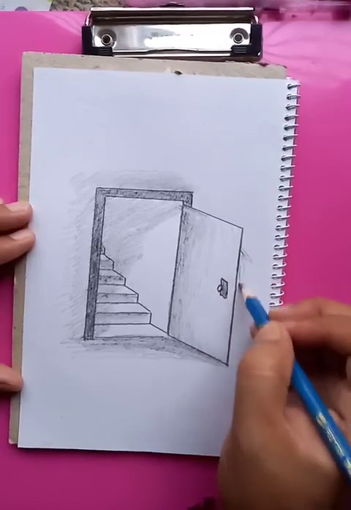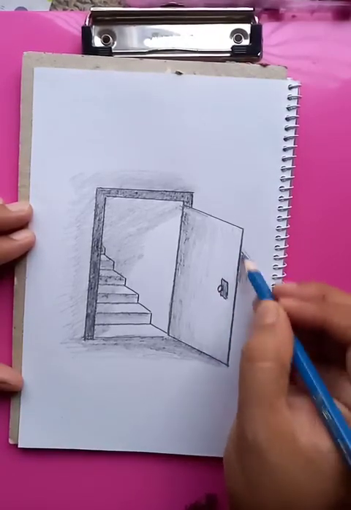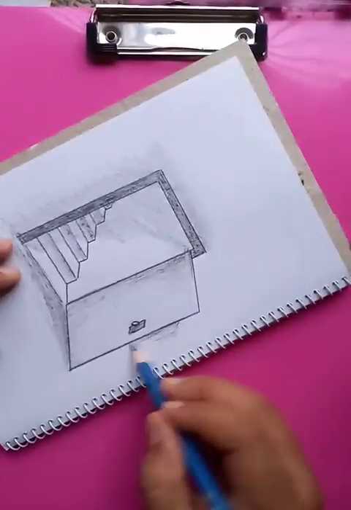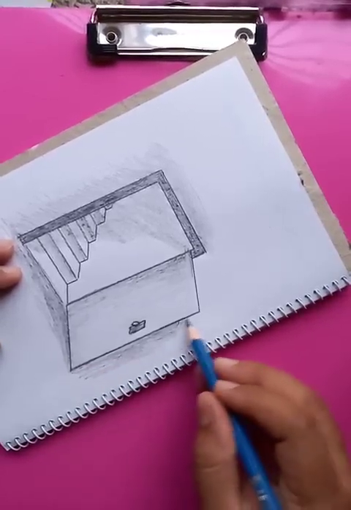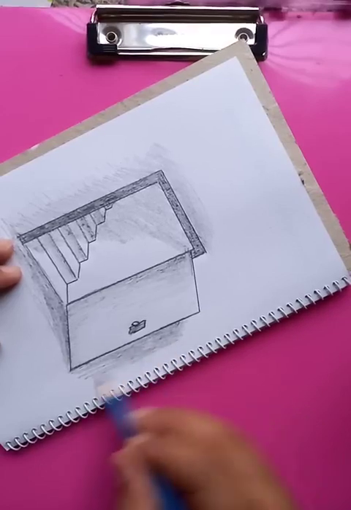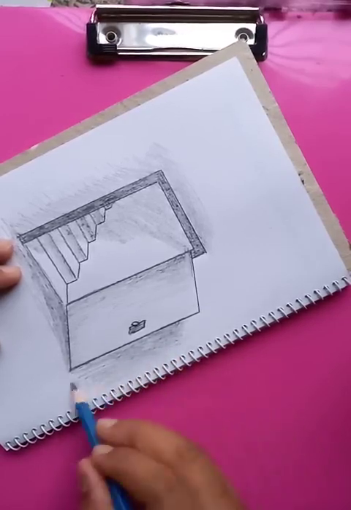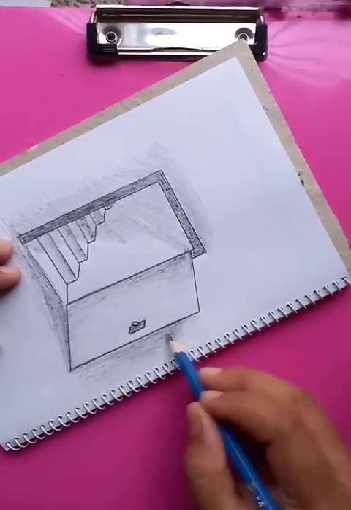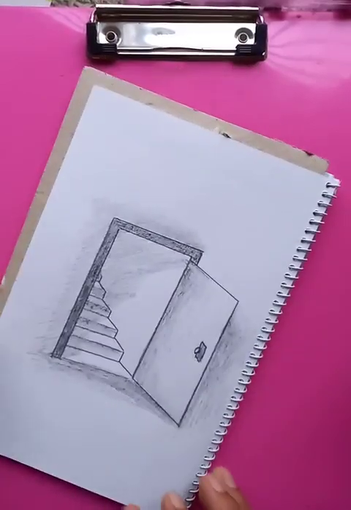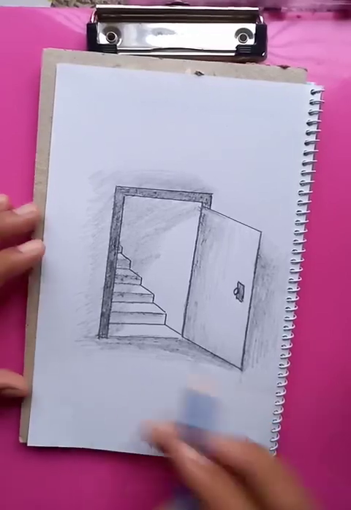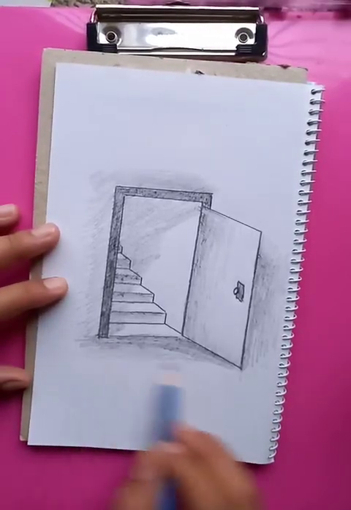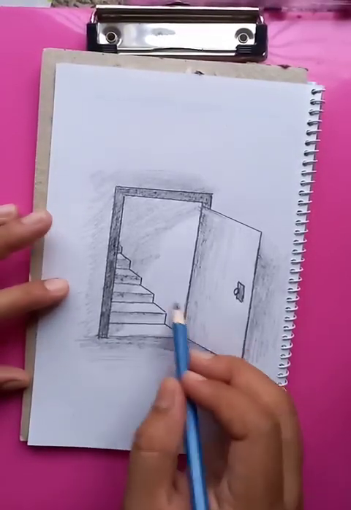And also you can see the shades on the other sides. Looks like the door is open and you can see the presentation. The total drawing is done in front of you.